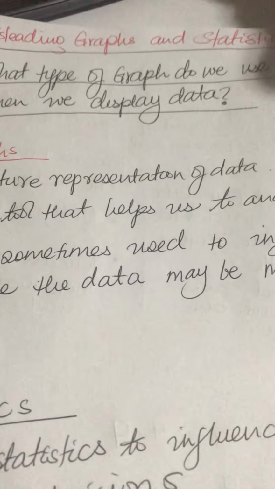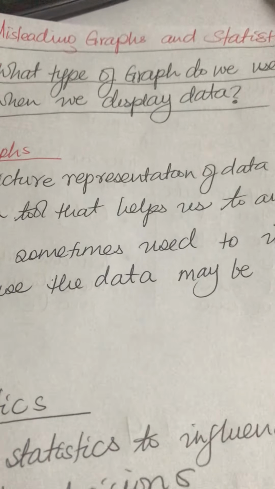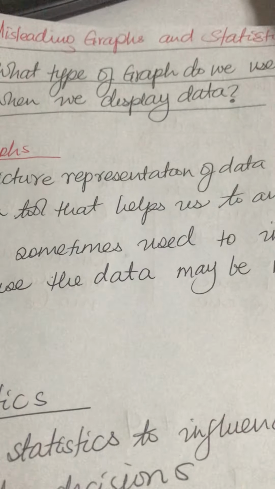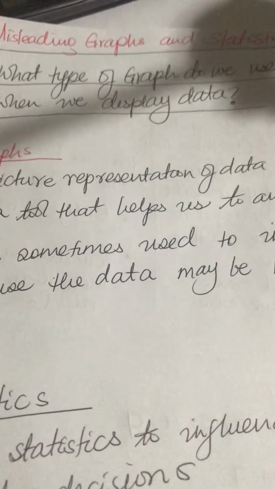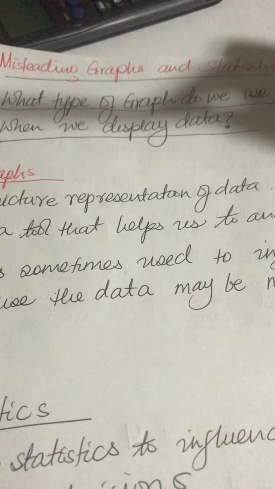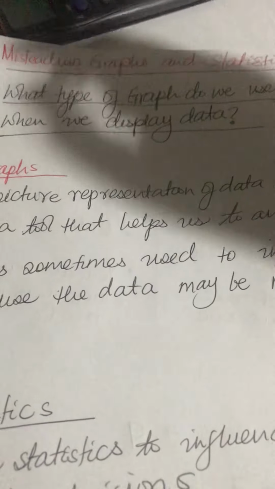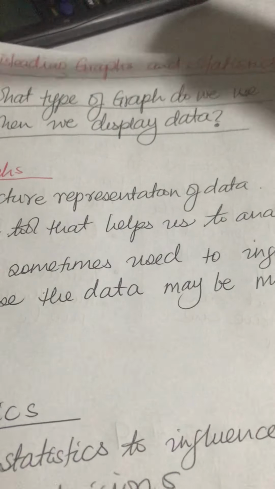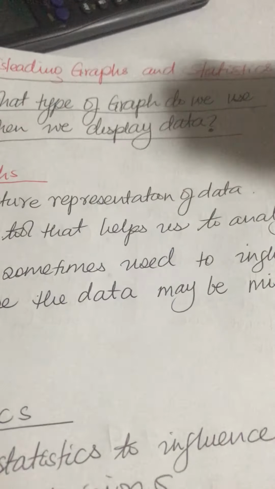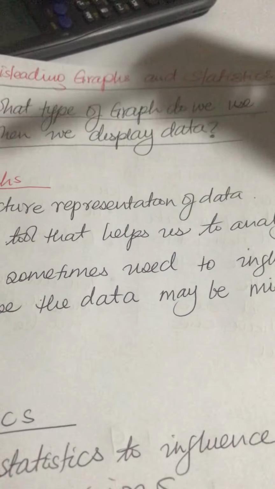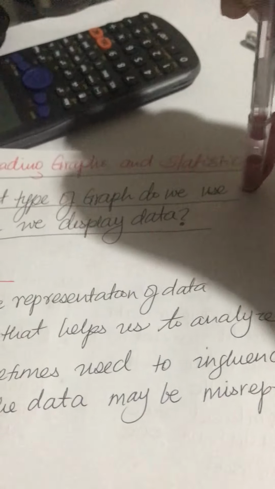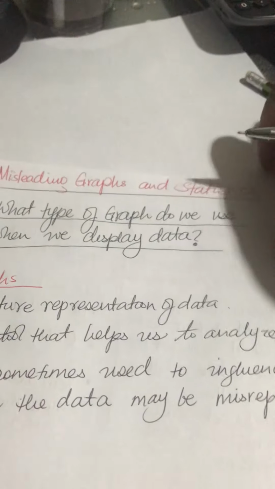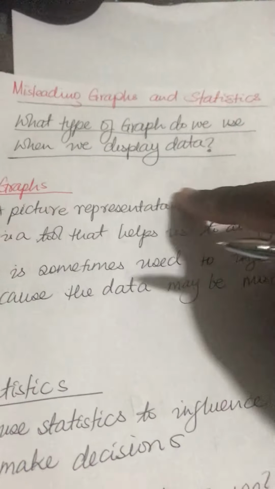Which type of graph should I use for which kind of data? And then how do I know that a graph is misleading me? Because you should also know if people are trying to confuse you when you're looking at the data. You should be saying this data has not been represented correctly, or you should come up with questions. When you look at the data, questions should start coming up. Ask yourself, is this information truly represented correctly? So this is the purpose of this lesson. You're supposed to be able to make decisions, and that's what this lesson is preparing you for.